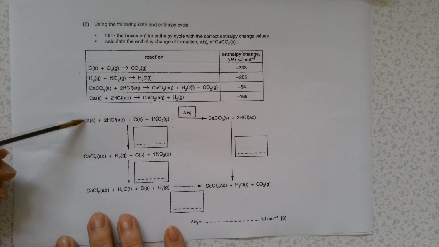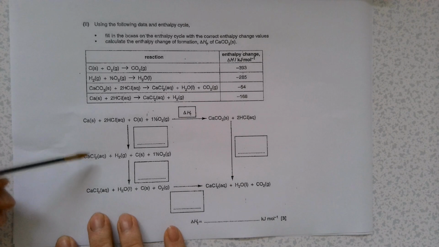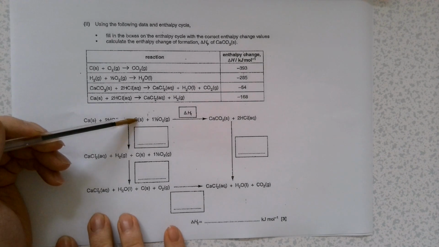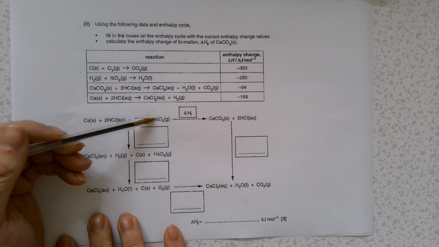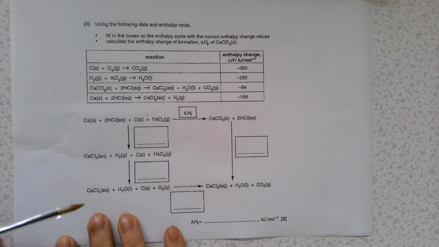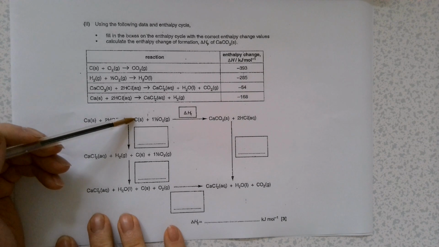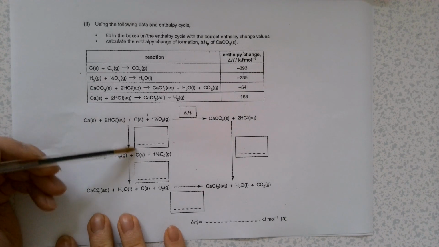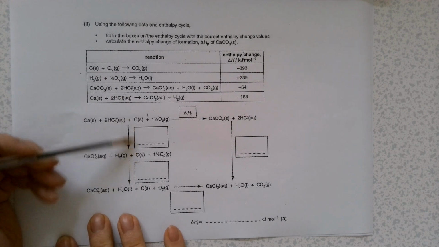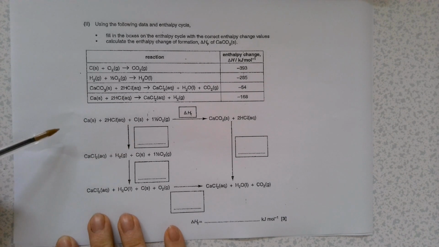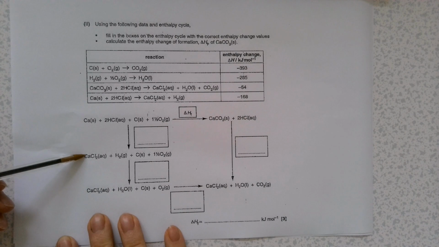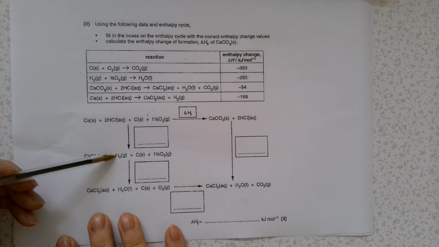What's changed here? Well, the calcium has changed, the 2HCl has changed, the carbon stayed the same, and the 1.5O2 has stayed the same. So, although we have carbons and oxygens on this line and this line, for this equation here, we can just ignore them because they're not doing anything. They haven't changed. What has actually happened is calcium plus 2HCl has gone to calcium chloride and H2.